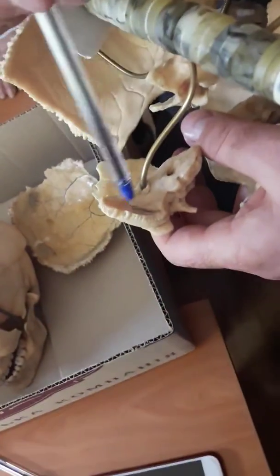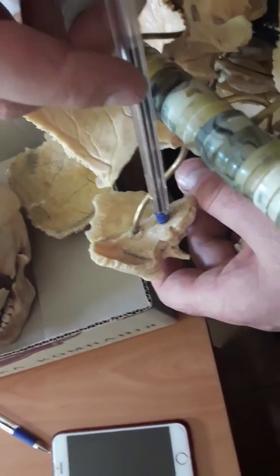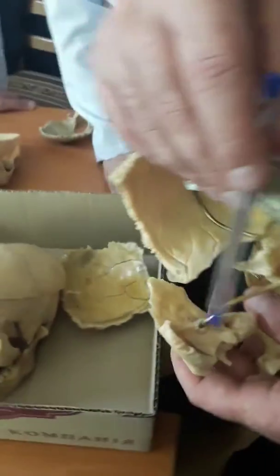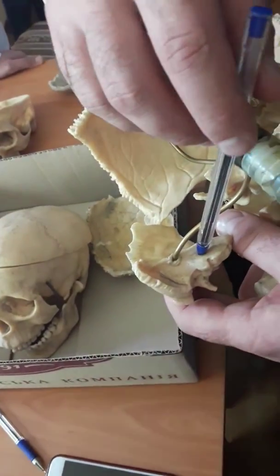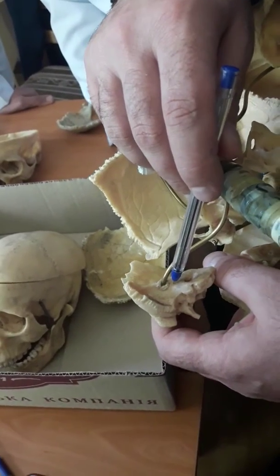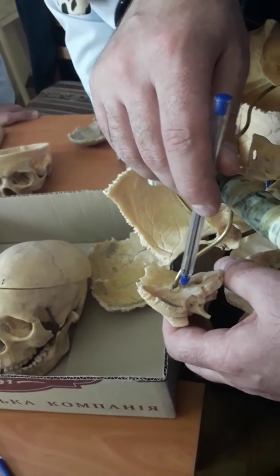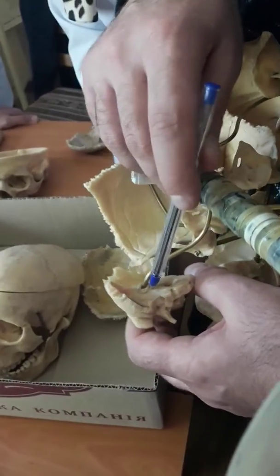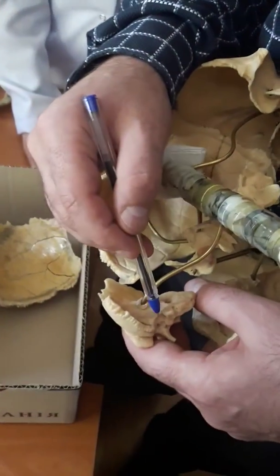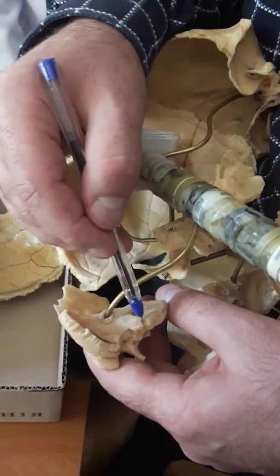First of all, on the posterior surface, you will see a well developed aperture, which we call porus acousticus internus. This is porus acousticus externus. That is porus acousticus internus. Near this aperture, a little laterally and below it, we have canalis cochlearis, the cochlear canal. Nervus cochlearis passes through this canal. Remember, please.